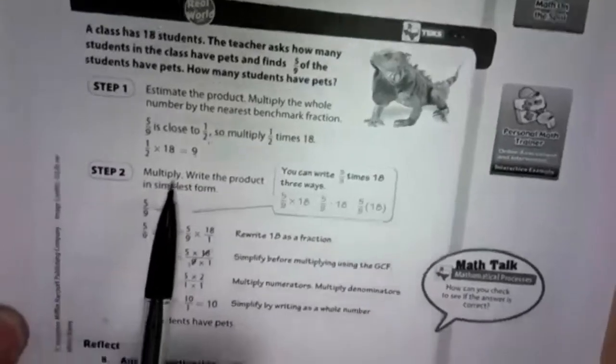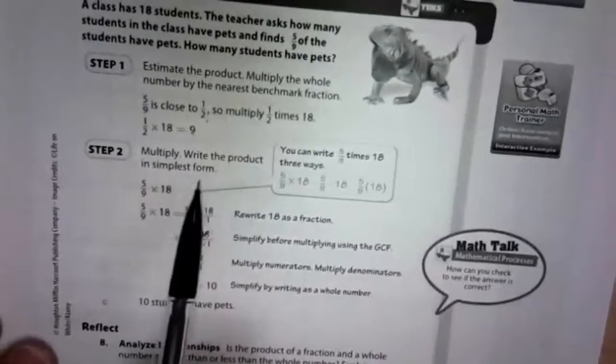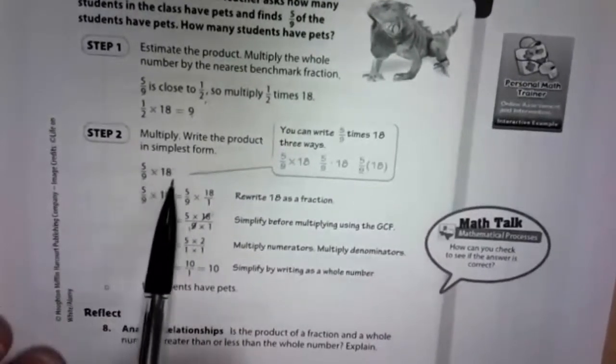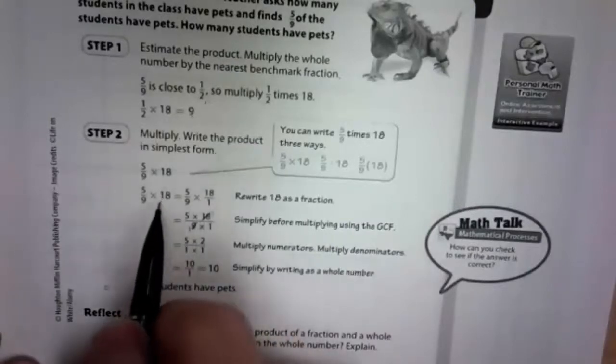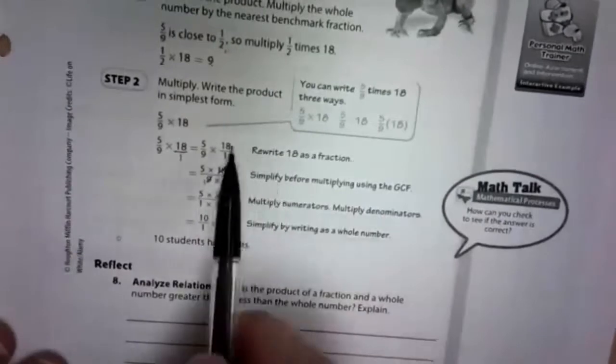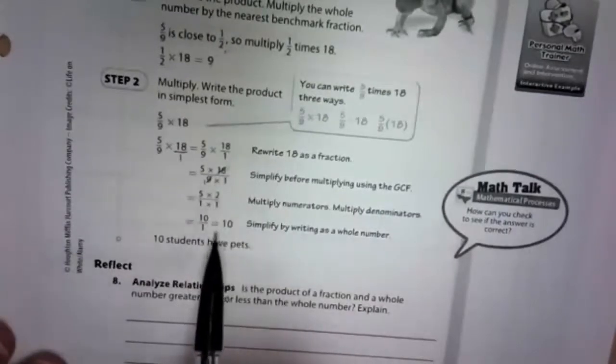So it says step 2, multiply. Write the product in simplest form. So we have 5/9 times 18. What you would do here in this case is just put 18 over 1, again, multiply top times top and bottom times bottom. Now the way they do it, they're going to simplify before they multiply.